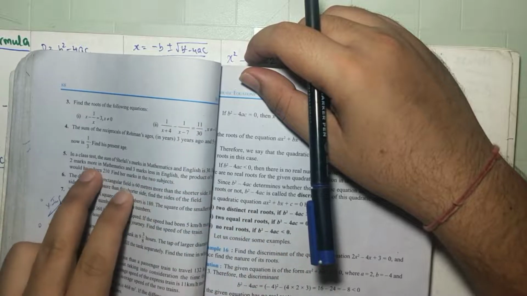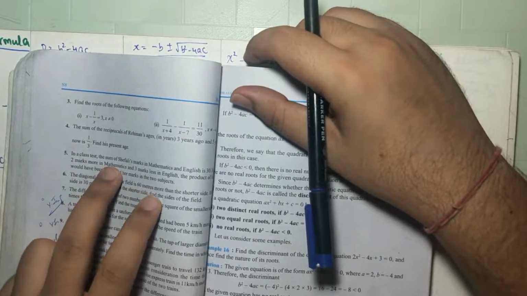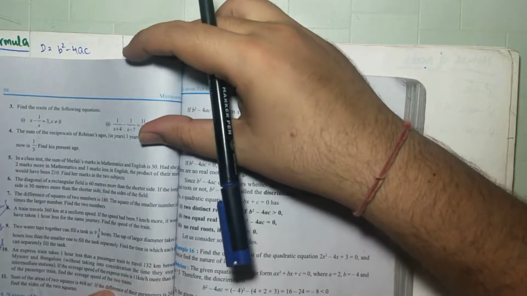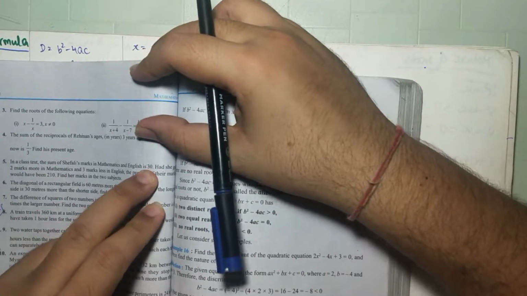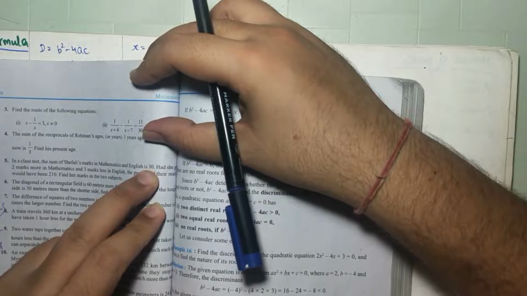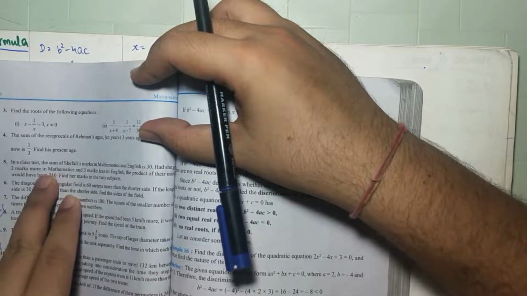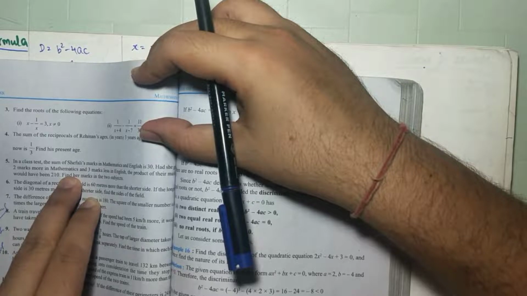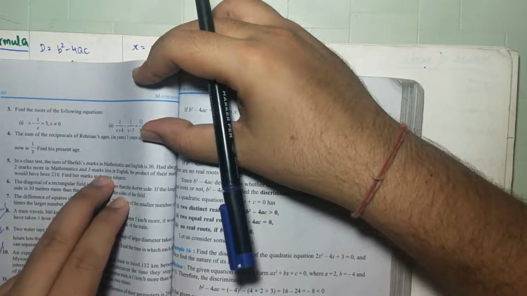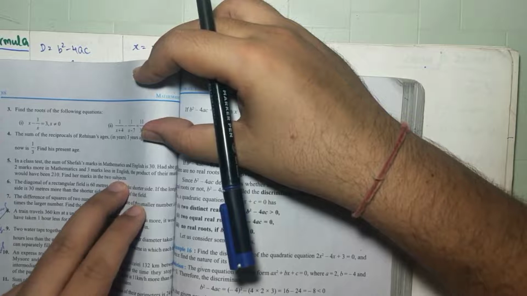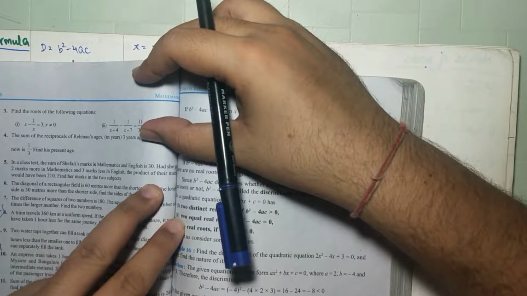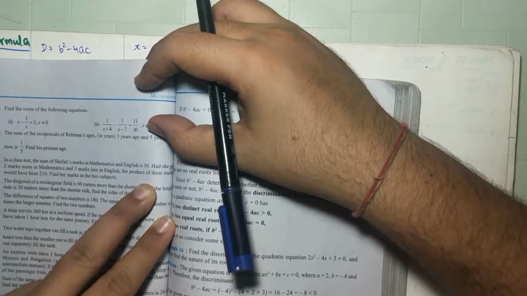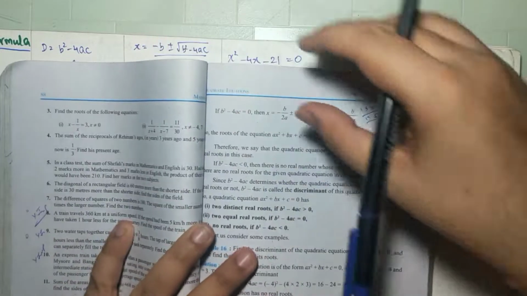Fifth question. In a class test, the sum of Shefali's marks in mathematics and English is 30. Now here two subjects are given and the sum of the marks obtained in these subjects is 30. Had she got 2 marks more in mathematics and 3 marks less in English, the product of their marks would have been 210. Find her marks in the 2 subjects.